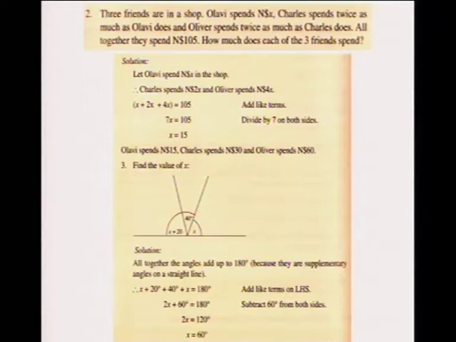Number 3, find the value of x. We see that this is a straight line. So all the angles together will add up to 180 degrees. So x plus 20 plus 40 plus x is equal to 180. And we add the like terms. Then we see that 2x is 120, so 1x is 60 degrees.